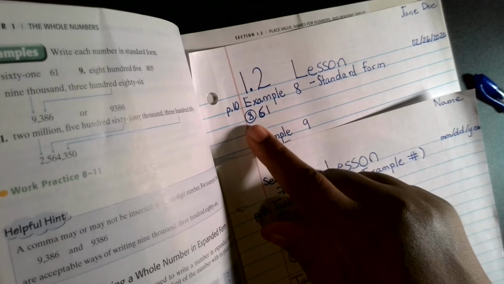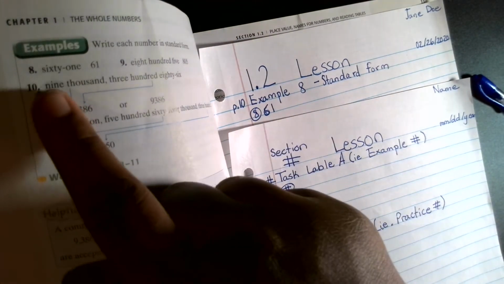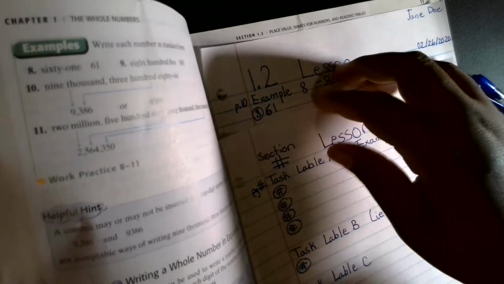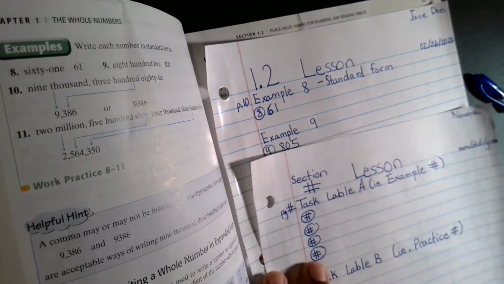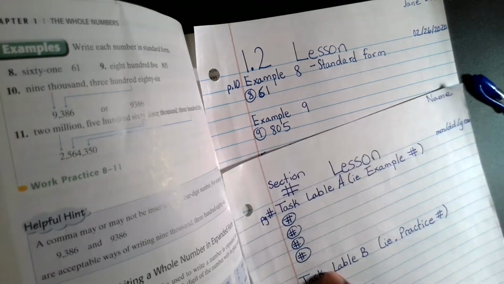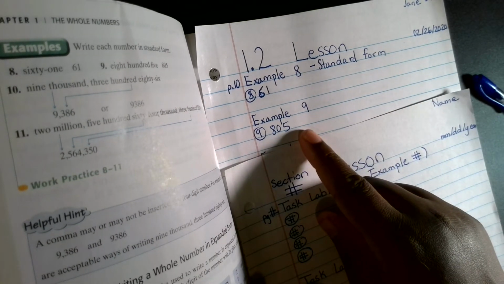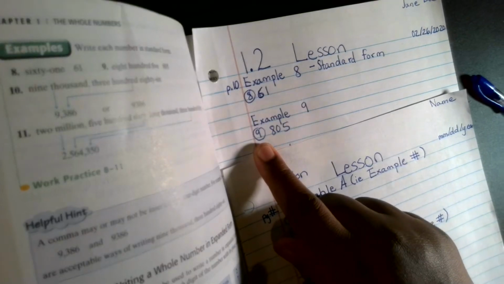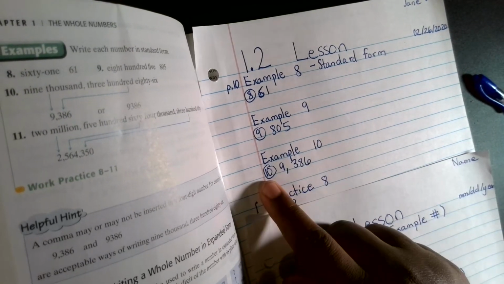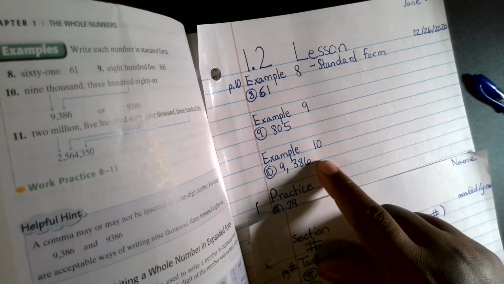And I just wrote 8, circled it, and then since the example was writing it in standard form, reading in the book, I knew what I was supposed to write, so I wrote 61. Okay? Then I was on to example 9. Again, so I have my task label, whatever that task label is. I've written the problem number, circled it, and I did the work. Task label, problem number, circled it, and I've written the answer.